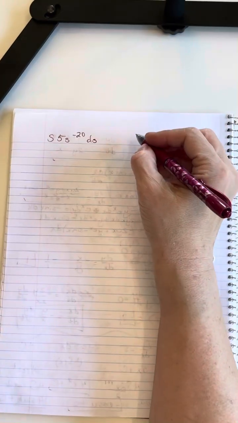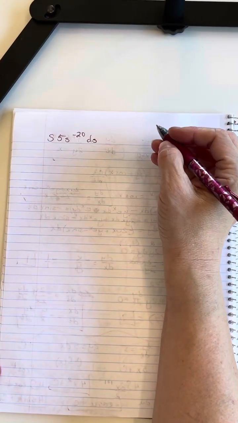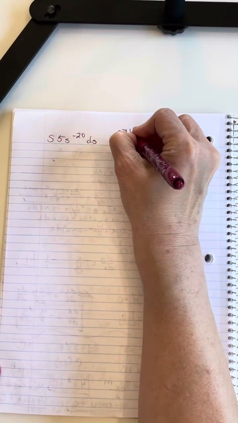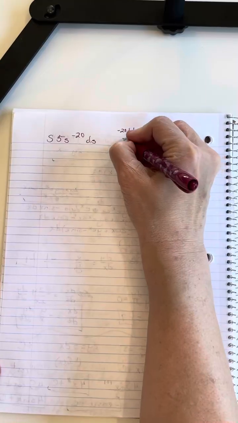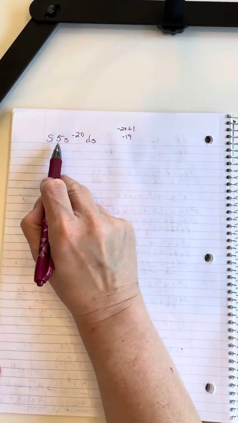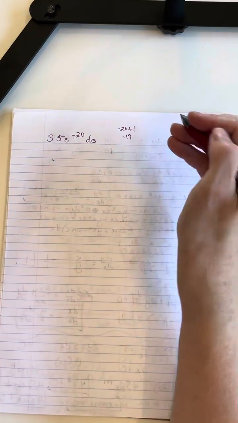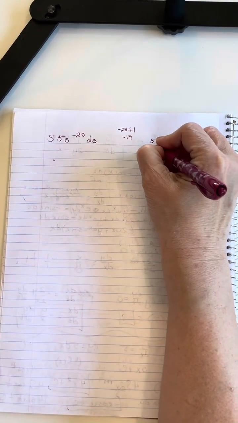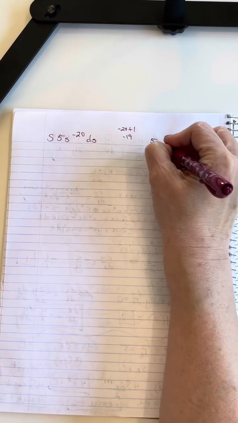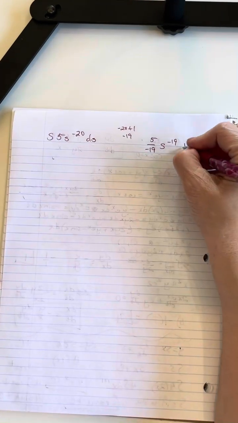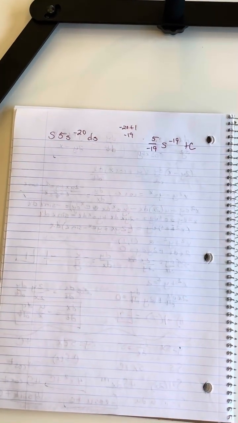Now, I'm going to do what I said I like to do as my shortcut, which is add 1 to the negative 20. That's going to give me negative 19. And then rather than moving this 5 in front, I know that I'm also dividing by negative 19. So I get 5 over negative 19 with my s to the negative 19th power, and then because it was integrated, plus c.